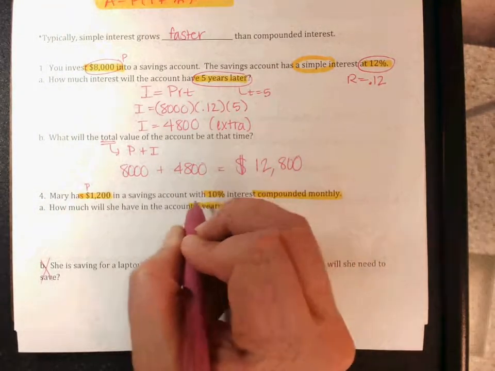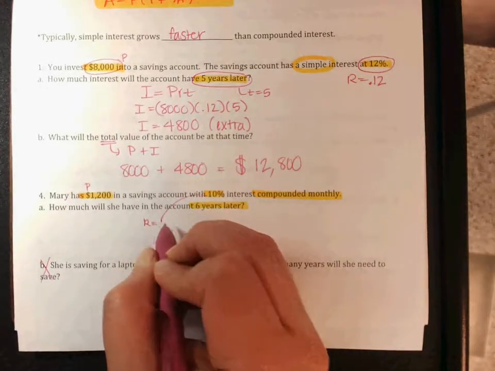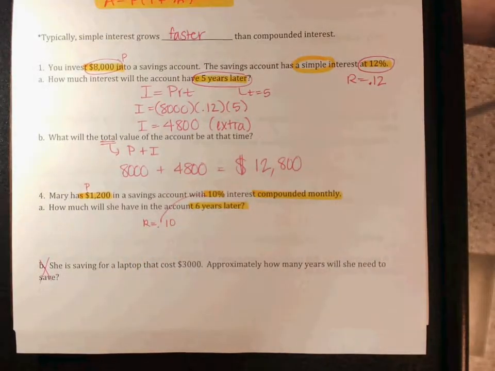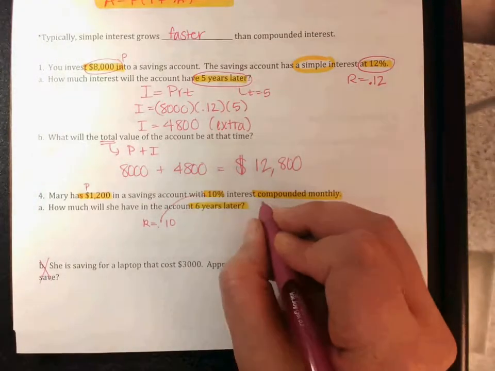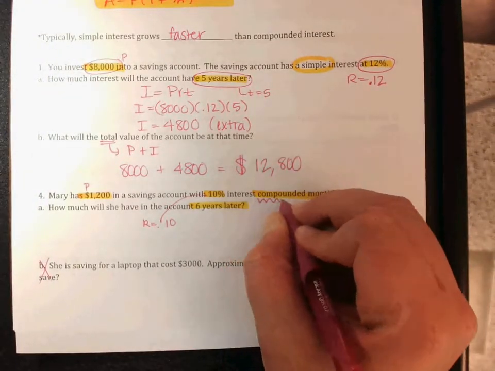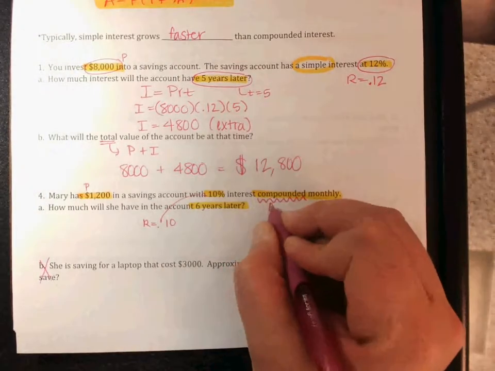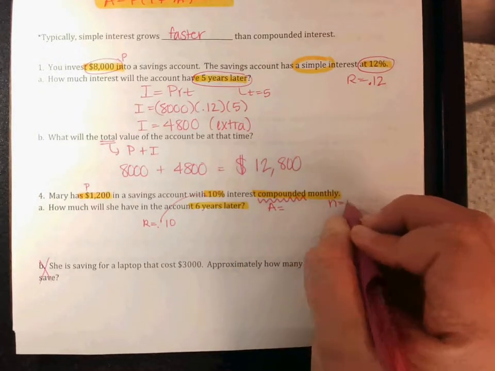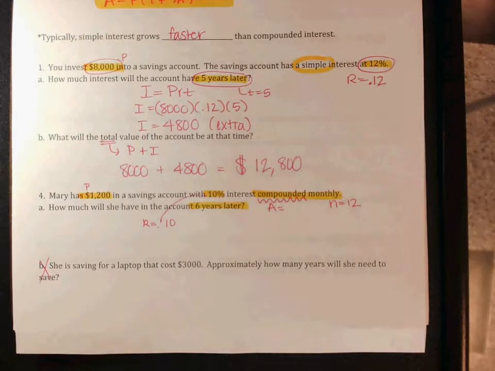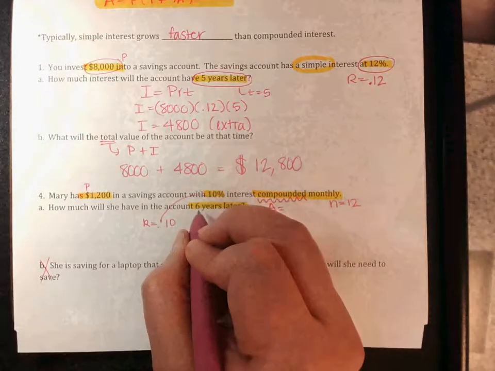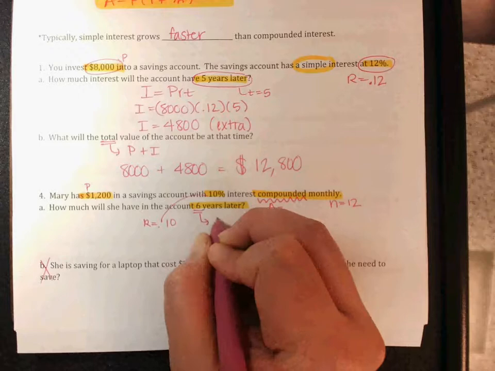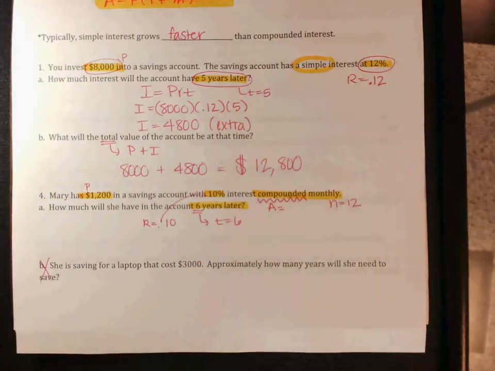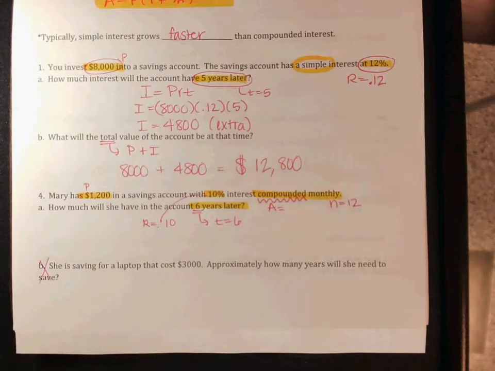10% means that her rate is 0.10. And then if it says compounded monthly, that's important for two reasons. The compounded tells you that you're using the A equals formula, and then the monthly tells you that your N is going to be 12, because it'd be 12 times a year. Then 6 years later is important because that's your T. And then once you have all of your numbers, you're ready to plug into that formula.